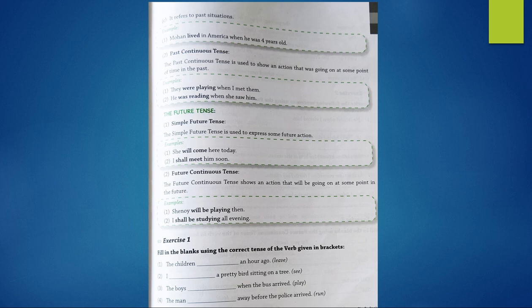I dash a pretty bird sitting on a tree. So here what should be used? I saw. So saw will be the right word because you have seen that already. I saw a pretty bird sitting on a tree. I saw a beautiful bird sitting on a tree.